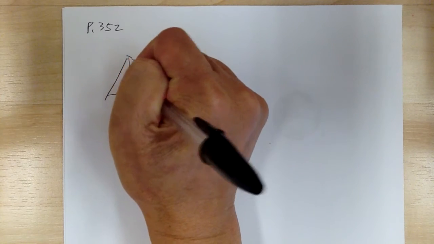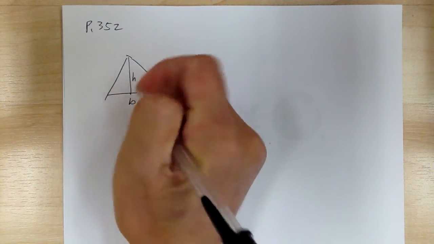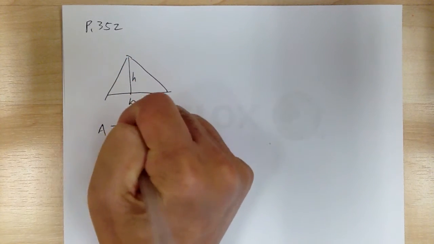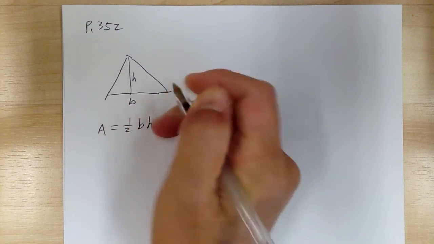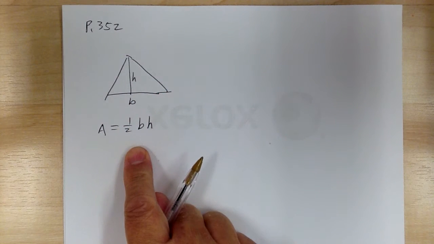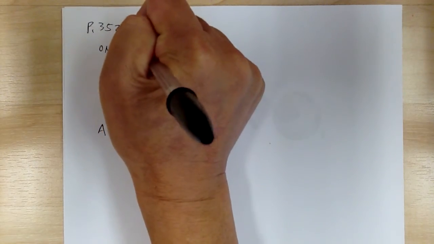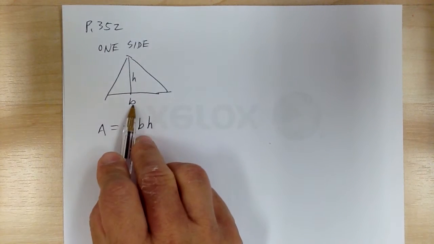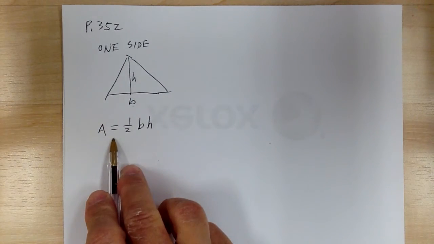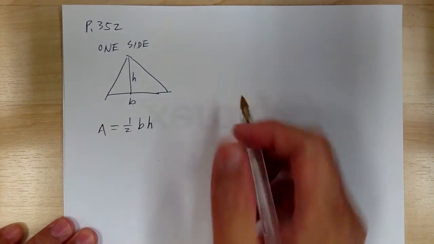you have the height and you have the base. So in this case, the area equals 1/2 base times height. You should know this already, probably learned it from 4th grade or 5th grade. Okay? So this is when you have one side. When the problem gives you one side and the height, your formula is 1/2 base times height.